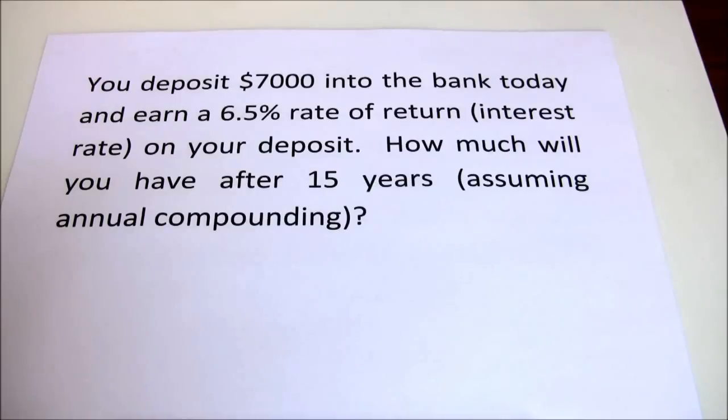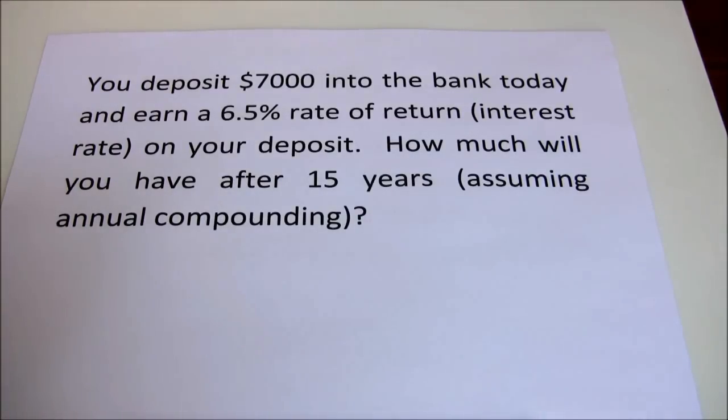Other types of investments like stocks or precious metals or commodities or things like that often have a rate of return because it's not a constant promised rate. However, in class, the rate of return or interest rate is often going to be our discount rate that we use in our 5-key approach. So that's another term to get used to, discount rate. So you deposit $7,000 into the bank today, earn a 6.5% rate of return or interest rate on your deposit. How much will you have after 15 years, assuming annual compounding?